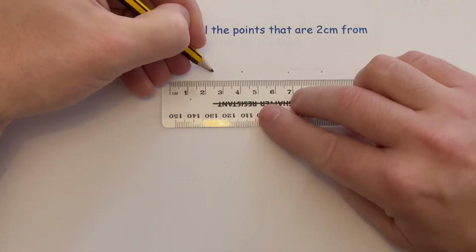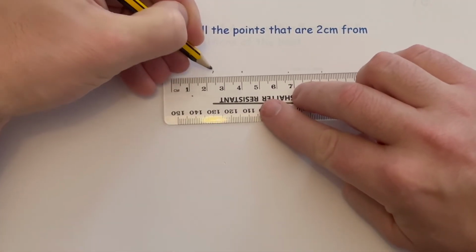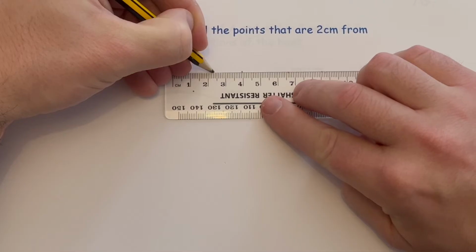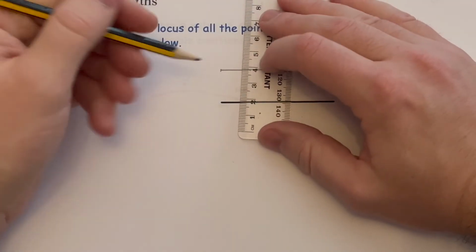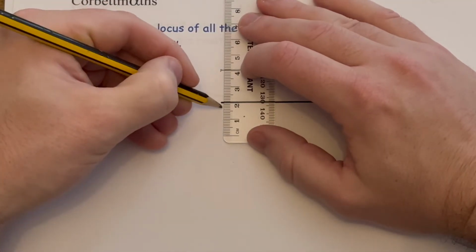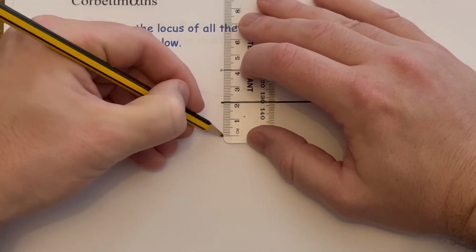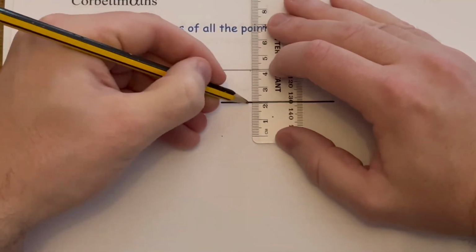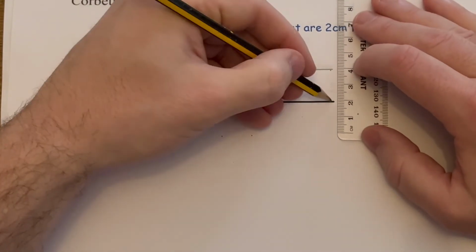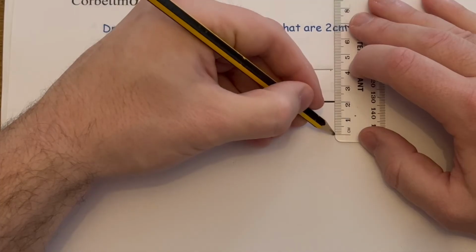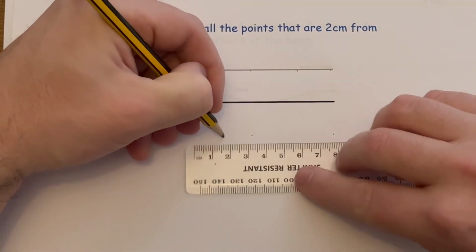So let's get a ruler, and we'll join up those points. And that line, all the points on this line are 2 centimeters away from the line. The line's directly 2 centimeters below it. Now we're going to do the same for below the line. So here's 2 centimeters from 0 to 2. So 2 centimeters below the line there. And we're going to do 2 centimeters below the line here. And let's go to the end and do 2 centimeters below the line there. And if we carried on, you'd get a nice line that looks something like this.